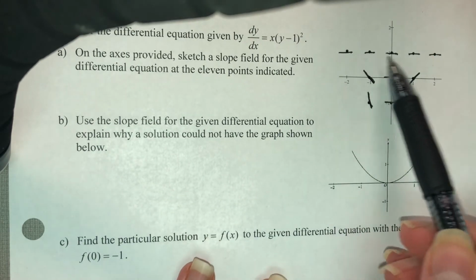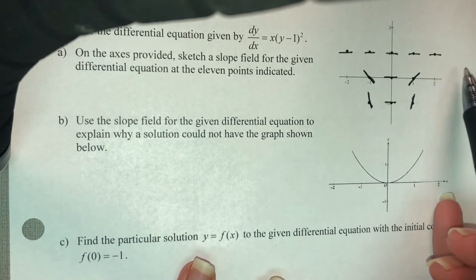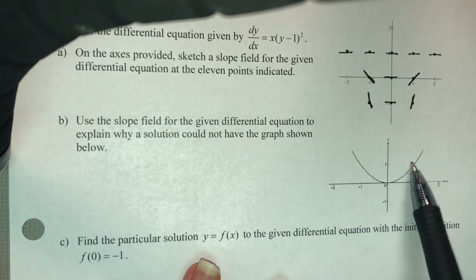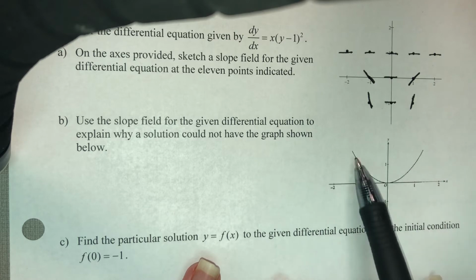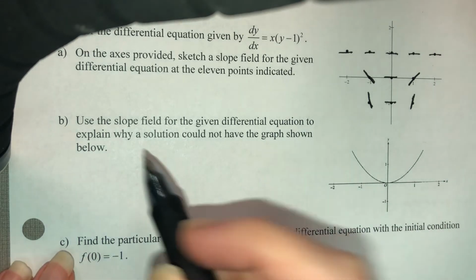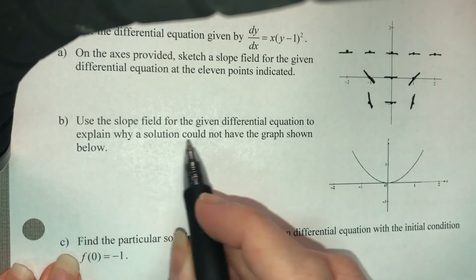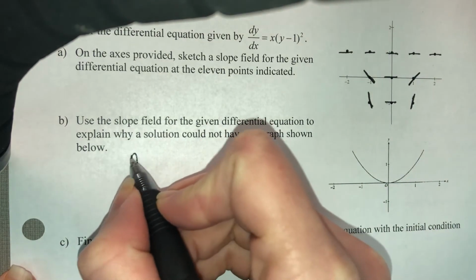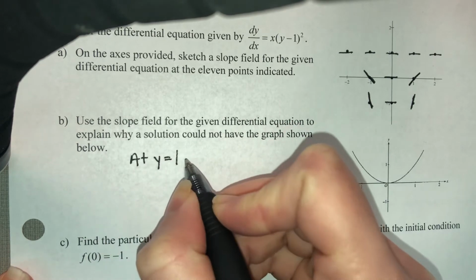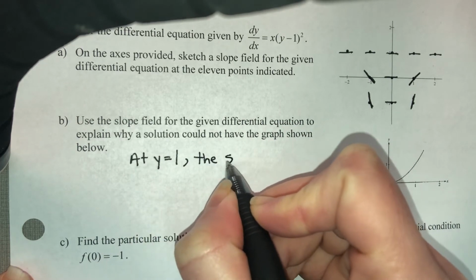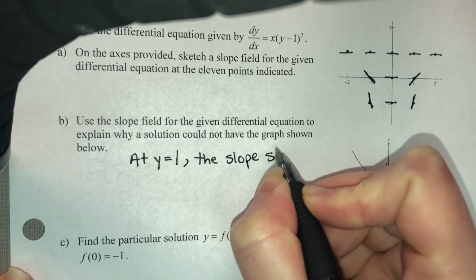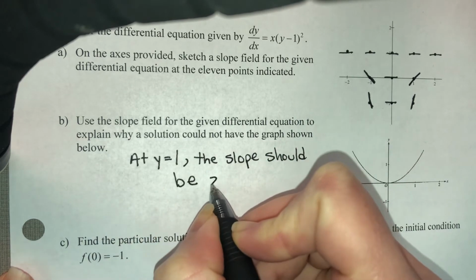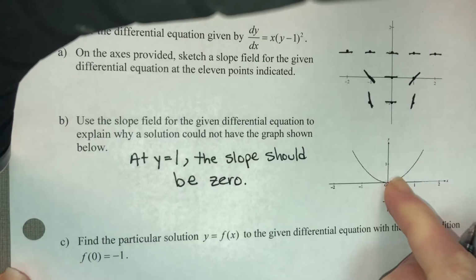on this slope field, when y is equal to 1, we have a slope of 0. It's like a wall. And when y is 1 here, I definitely have a positive slope here and a negative slope here. So the reason why the solution could not have this graph is because at y equals 1, the slope should be 0, and it is definitely not in this picture.